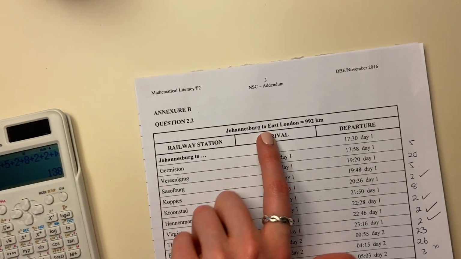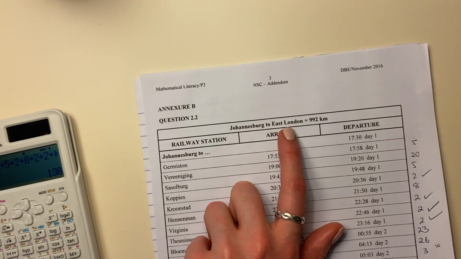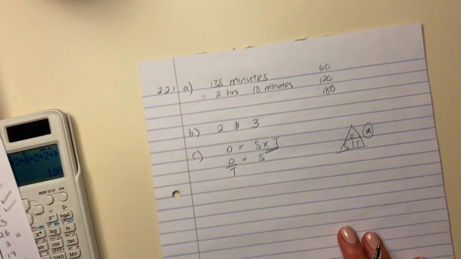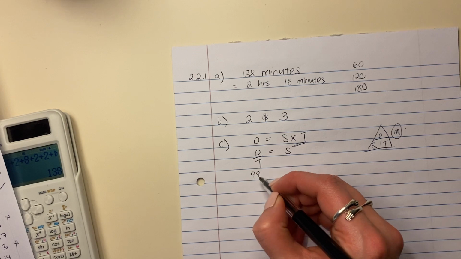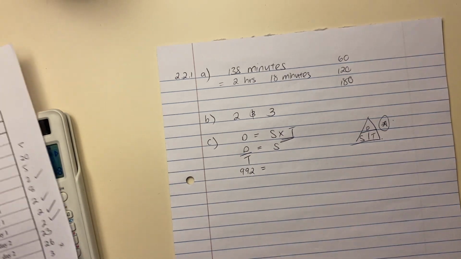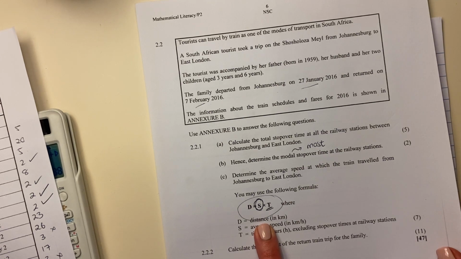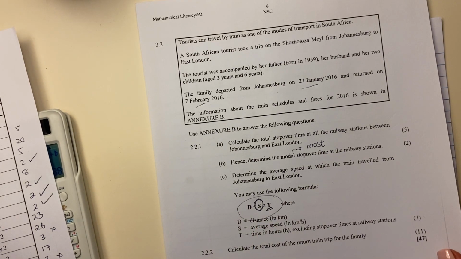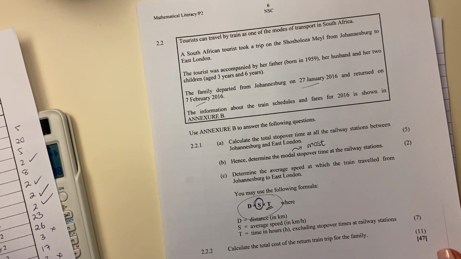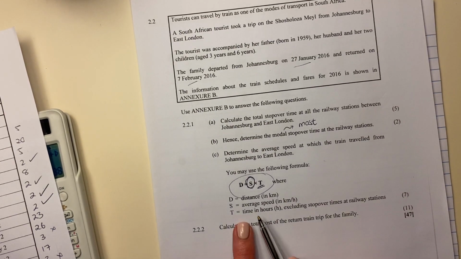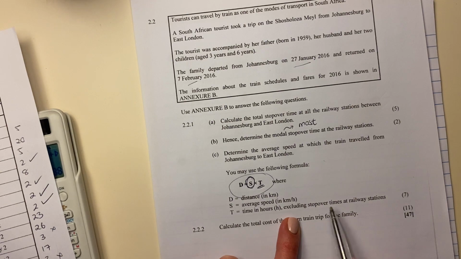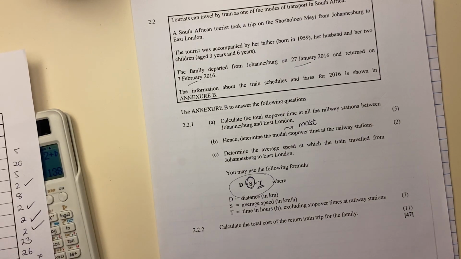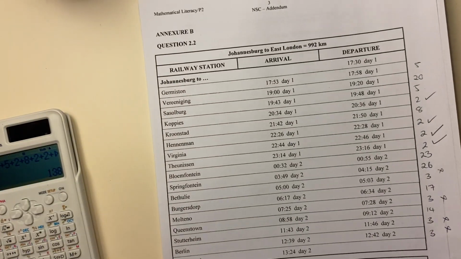It does tell us here at the top, right, it says Johannesburg to East London is 992 kilometers. So we know that our distance is 992. So that's not difficult. It's in kilometers, so it's kind of in line with what we want, right? It says there, distance in kilometers. So we're fine. The time is what is a little bit tricky, right? So we need to work through this quite in detail because it says time in hours excluding stopover times at railway stations. So we need to be very careful here, okay?